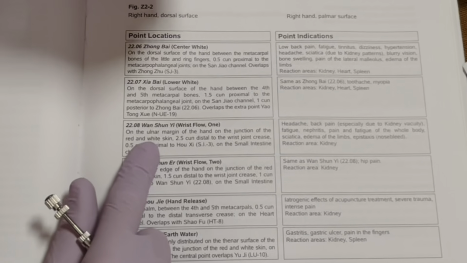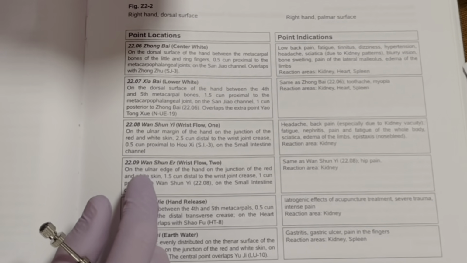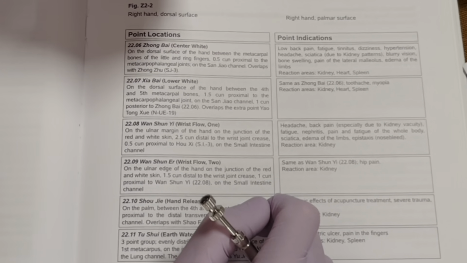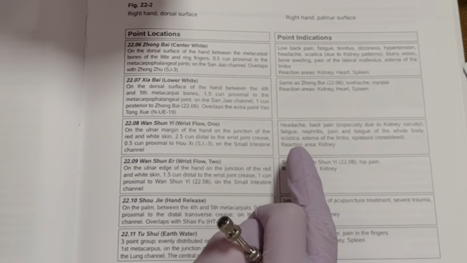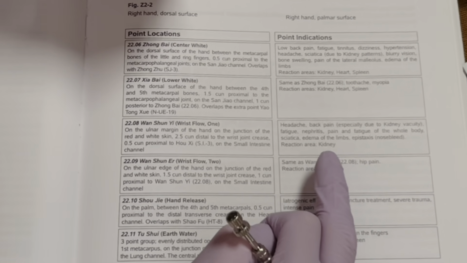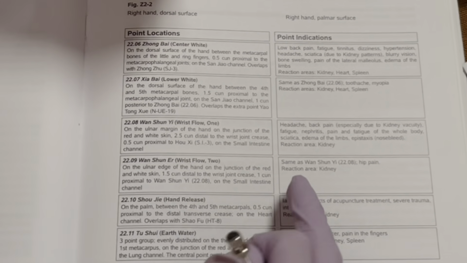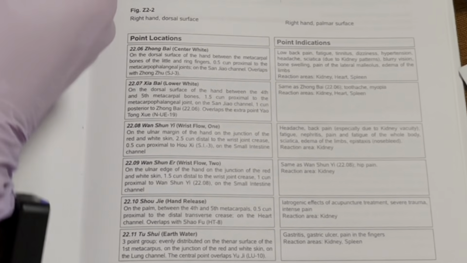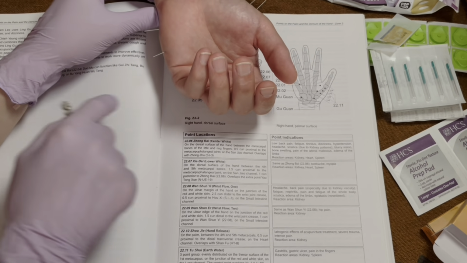All right, so 2208 is Wan Shu Ni, or wrist flow 1. And this one is for headache, back pain, especially due to kidney vacuity, fatigue, nephritis, pain and fatigue of the whole body, sciatica, edema of the limbs, epistaxis, which is nosebleed. And then 2209, which is the one we did before that, is for the same things, but also hip pain. So when somebody comes in for hip pain, I like to do this one almost every time.